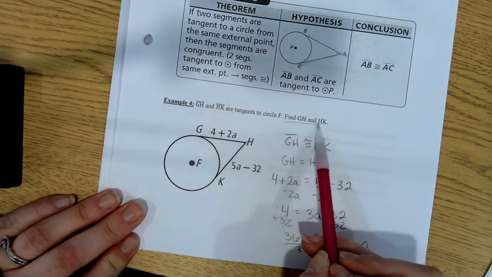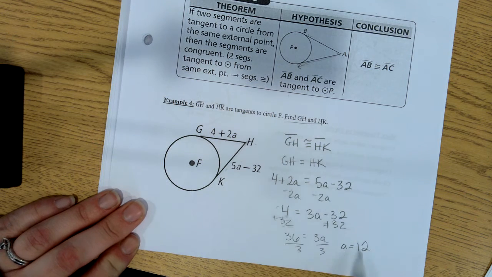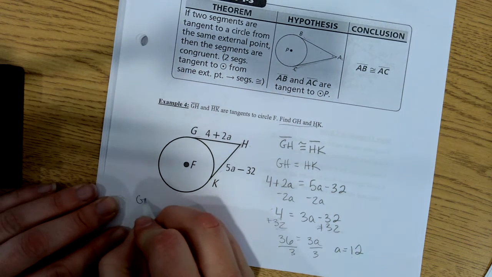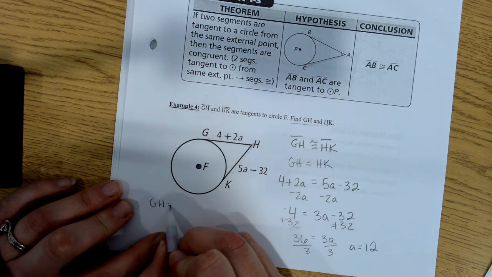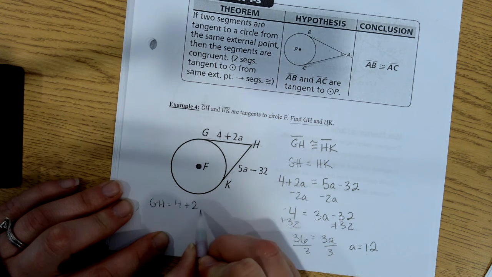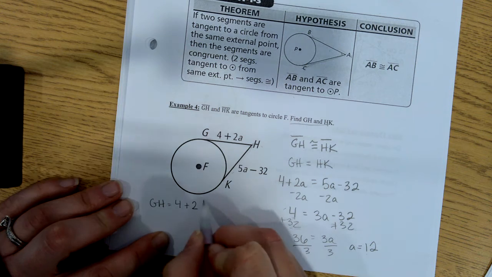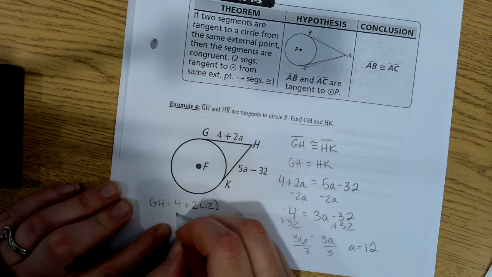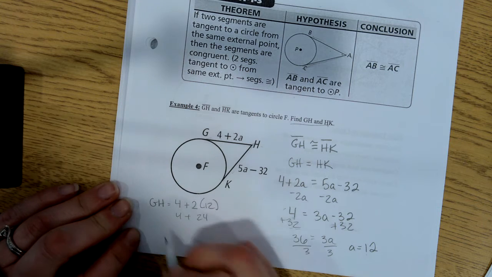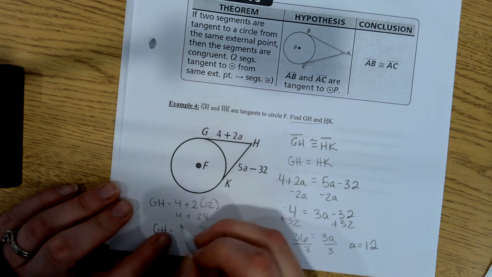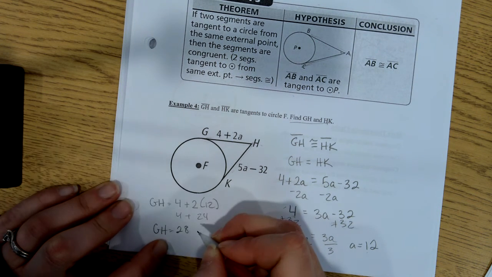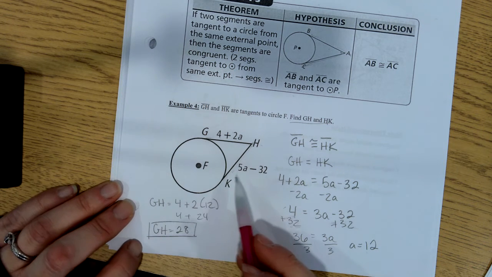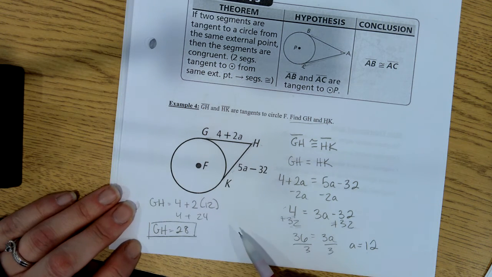But it said to find GH and HK, so now we have to plug A back in. For GH, it says that's equal to 4 plus 2A, and we said A is 12, so we're going to substitute 12 in for A. So then you get 4 plus 24, so GH equals 28. Now, they're supposed to be congruent, so HK should equal 28 as well.